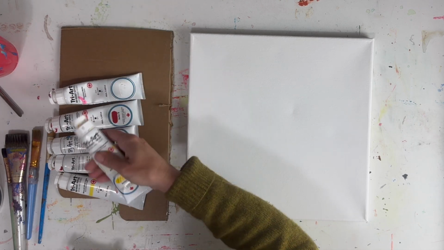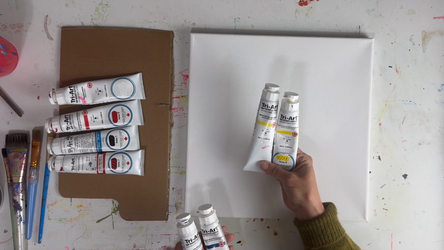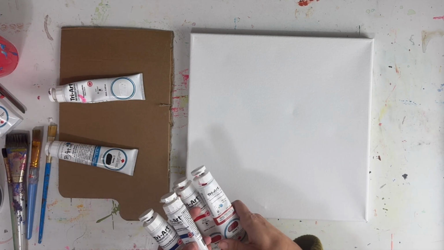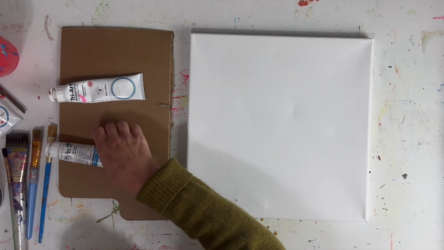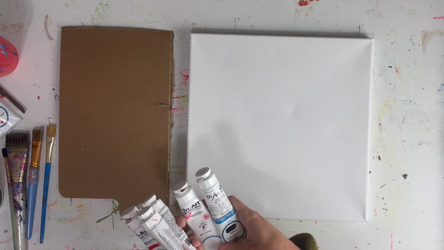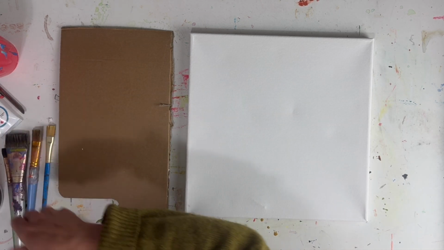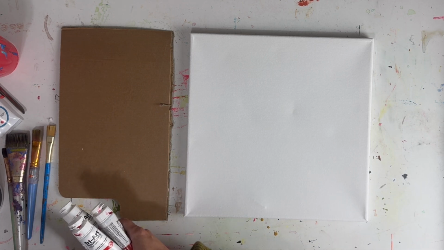I also have a warm and a cool yellow. I have a warm and a cool red as well. And the cooler one for all of those just means it has a little bit more blue in it. I also have black and white. I'm going to use most of these paints, but not all of them.